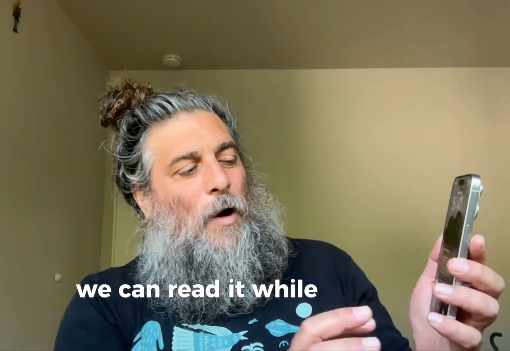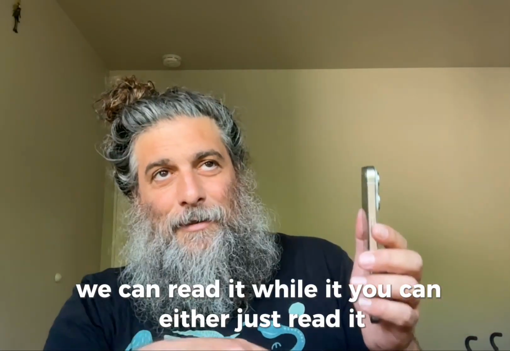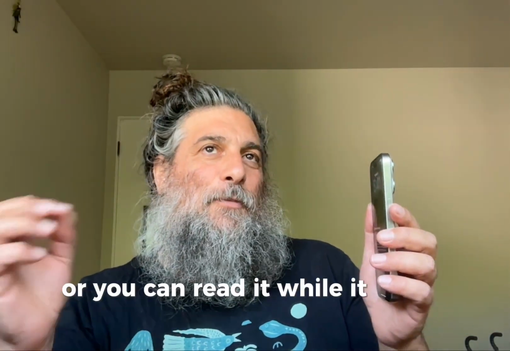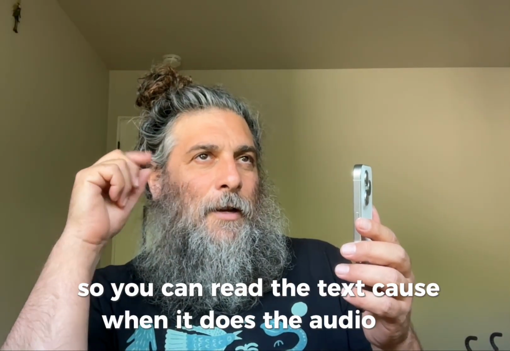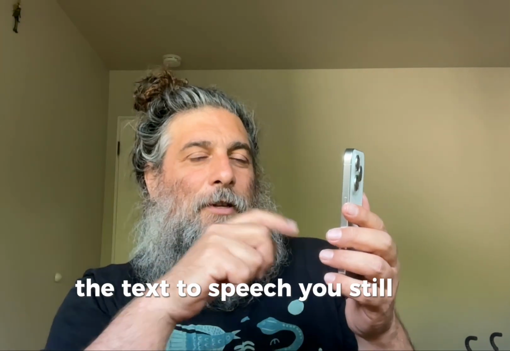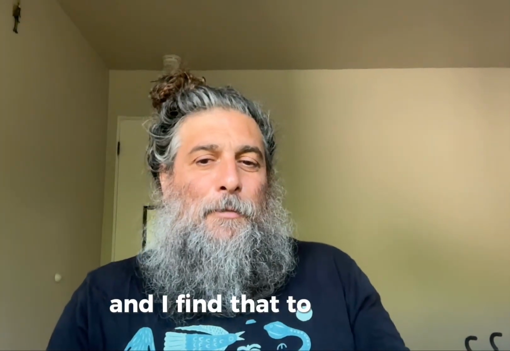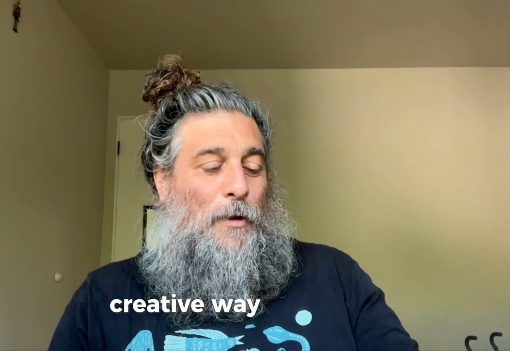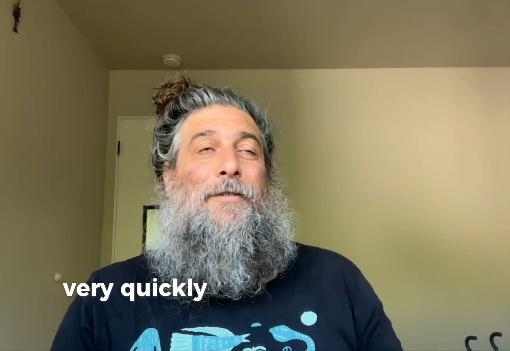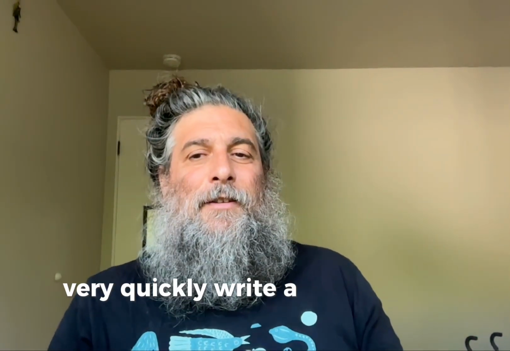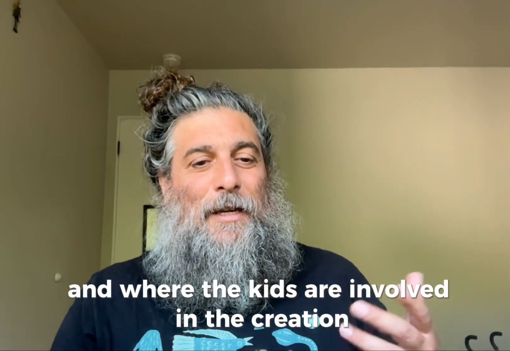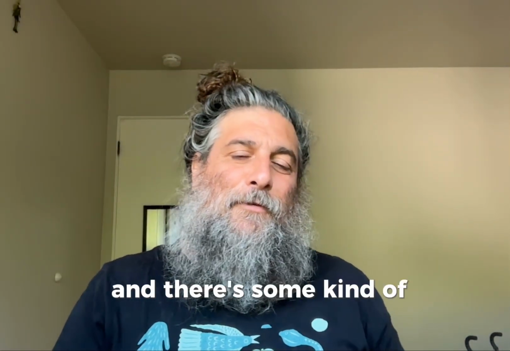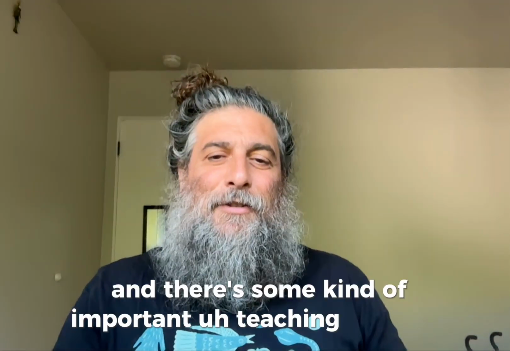You can either just read it, or read it while it speaks at the same time, because when it does the text to speech, you can still read the text. I find that to be a fun, creative way to very quickly write a story for kids, where the kids are involved in the creation, and there's some kind of important lesson.